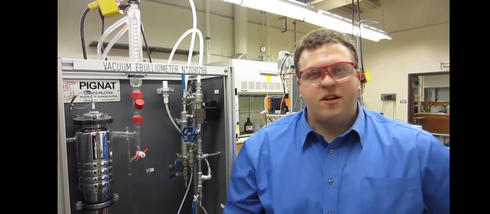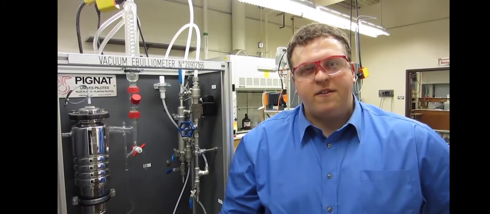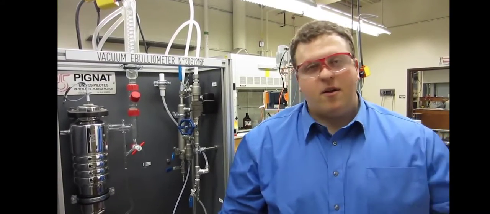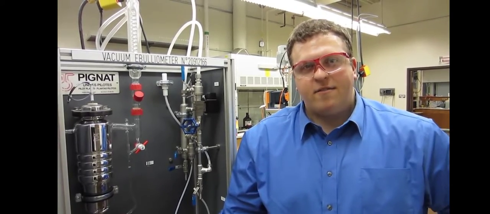All right, so with the experiment, we're trying to find some parameters for a vapor-liquid equilibrium. And with those parameters, we're going to find the Wilson coefficients for this mixture. And with those, we can find out how this will mix, and we can design a distillation tower off that data.